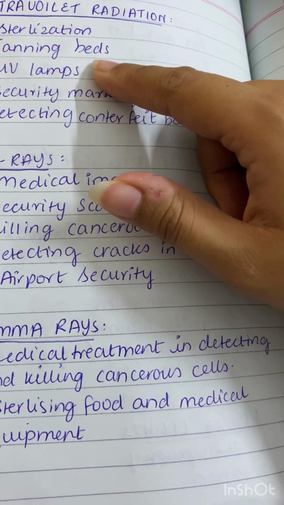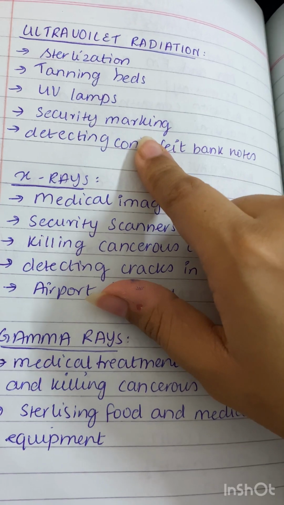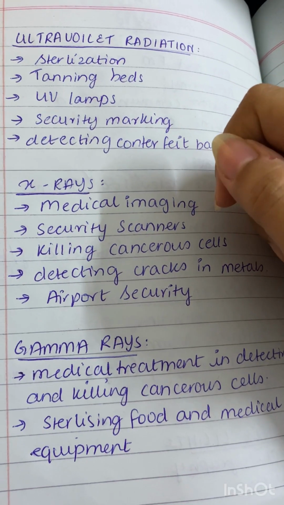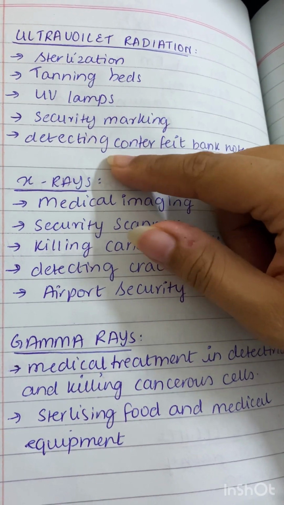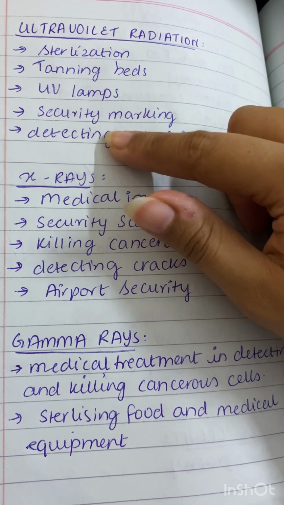It's also used in forensic and scientific experiments. Then we have security marking. Whenever you're entering a mall or a secured location, they use a certain probe that uses ultraviolet radiation, and again detecting counterfeit bank notes, which is a part of UV lamp only.